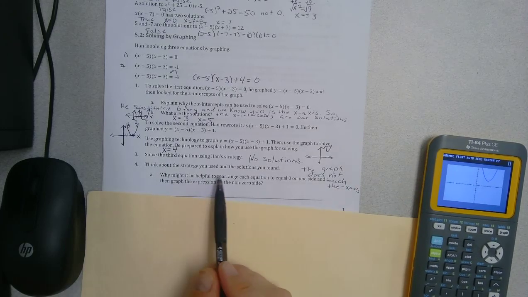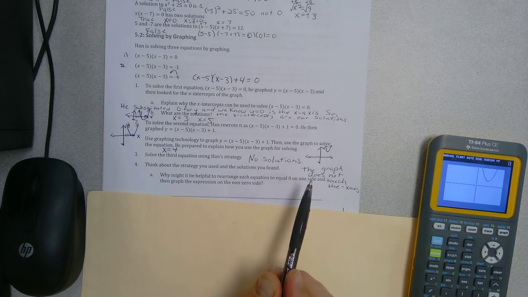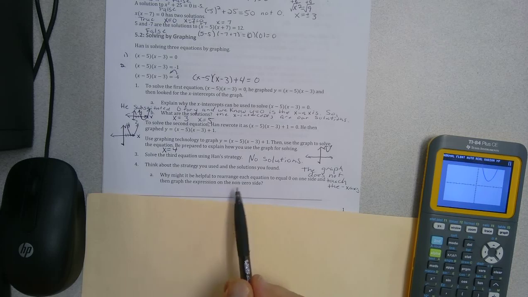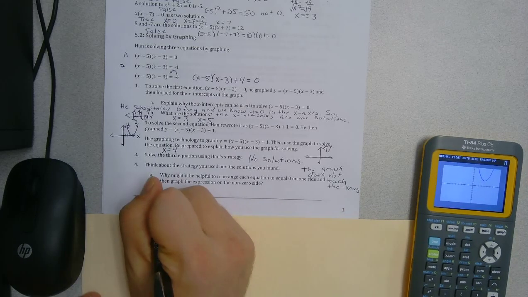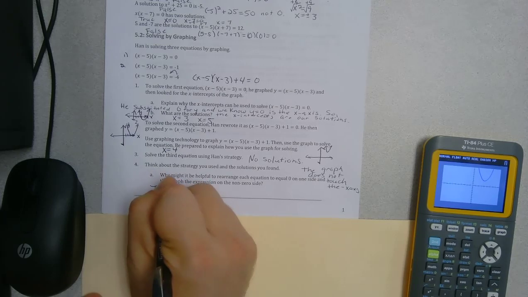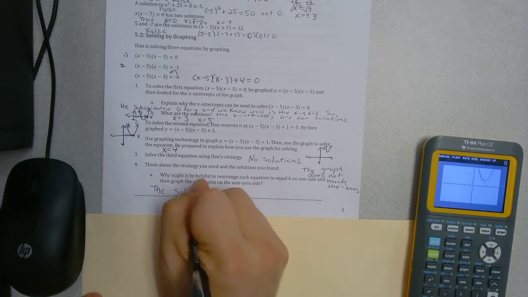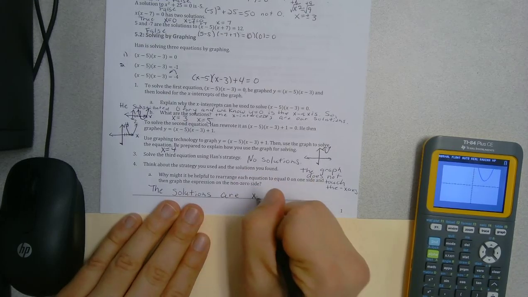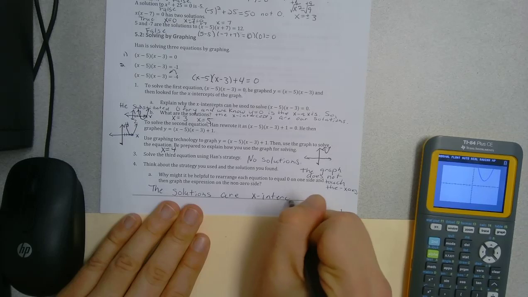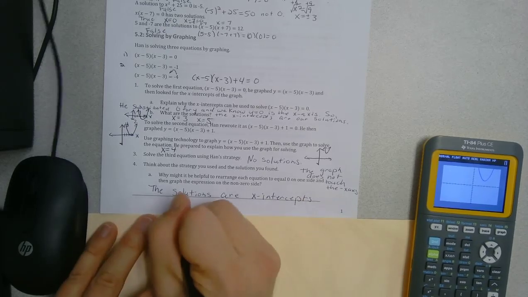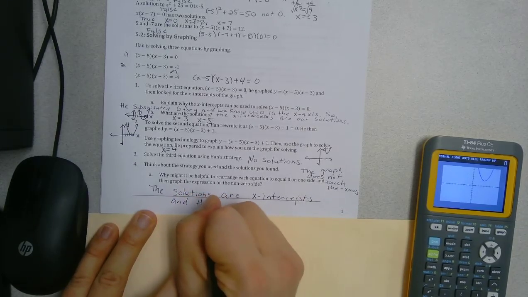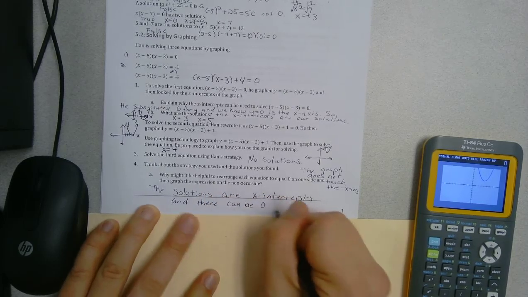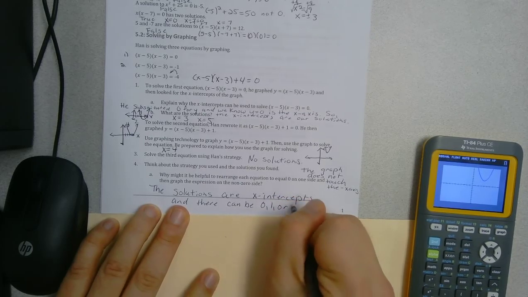So why might it be helpful to rearrange each equation to equal 0 on one side and then graph the expression on the non-zero side? So when you do that, the solutions are x-intercepts, and there can be zero, 1, or 2.